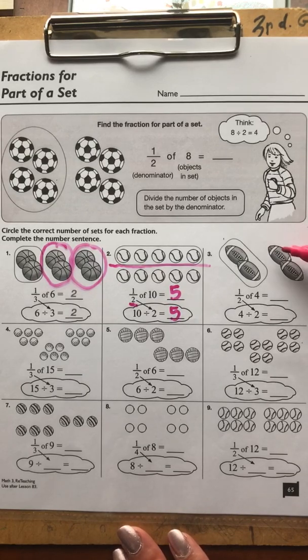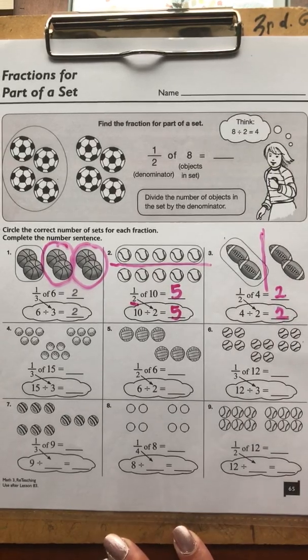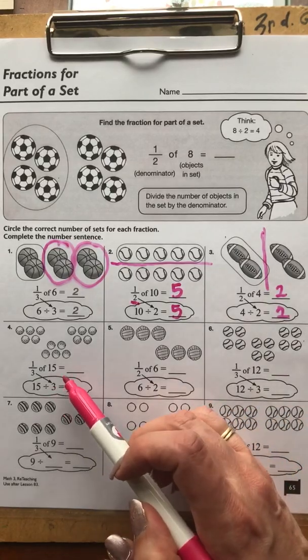Look at number 3. We have 4 footballs. They want to know what is half of 4. Well, if I take 4 and I divide it by 2, how many groups do I have? 2, because 4 divided by 2 is 2. That seems almost too easy. Let's go down here and look.